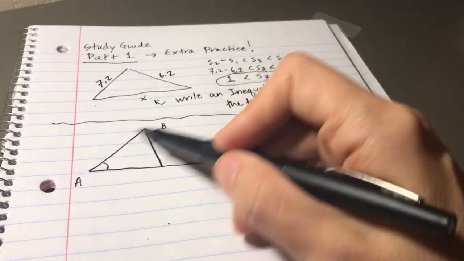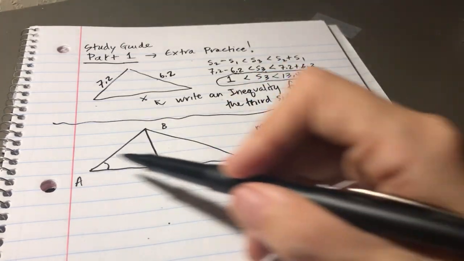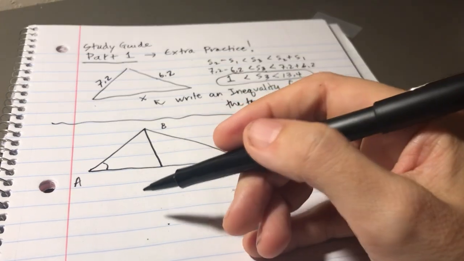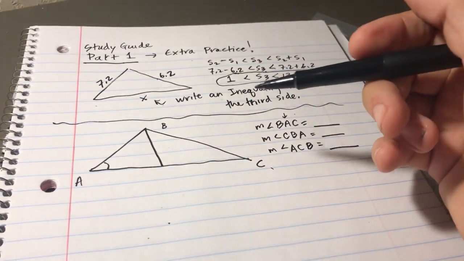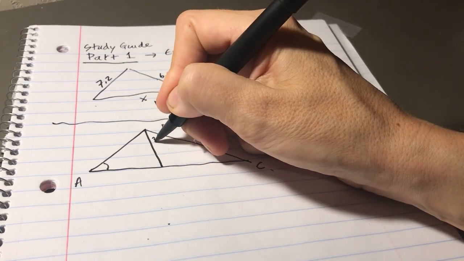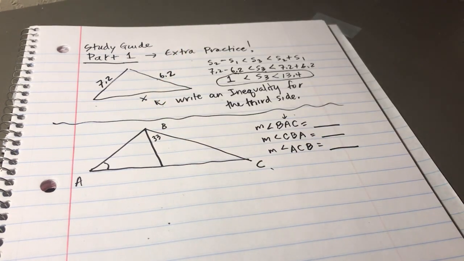So this is a side, this is a side, and this is a side. So in order to order the sides least to greatest, let's put some numbers in here. Let's imagine that this is 33, and that would be printed on the test.